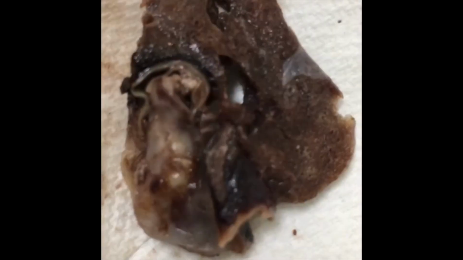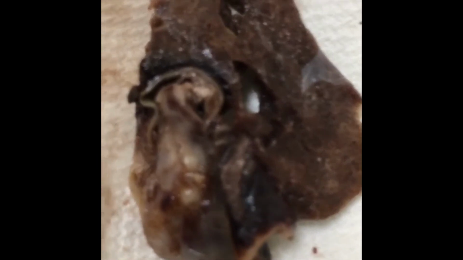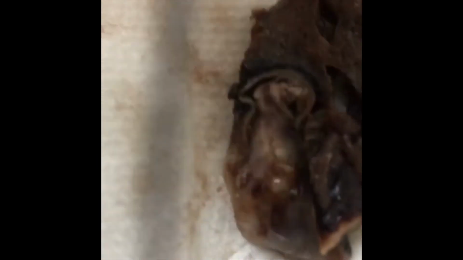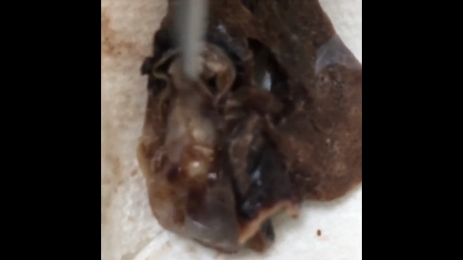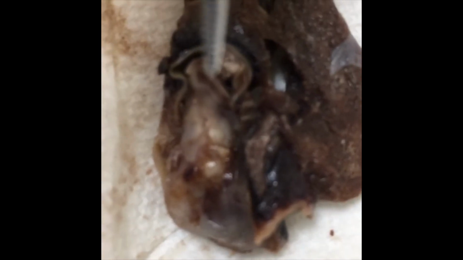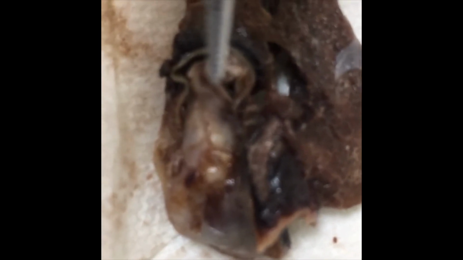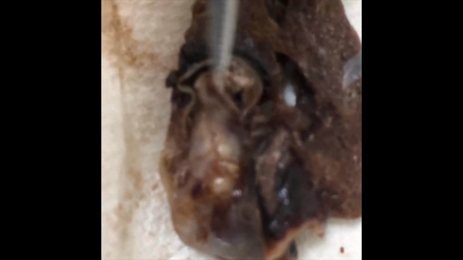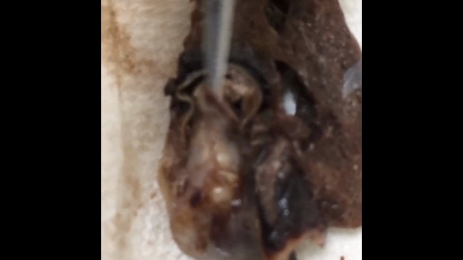I want to show this section of lung showing a nice clot in one of the minor blood vessels of the lungs, a minor pulmonary artery of the lung. So there may be some smaller clots that we'll see in the lung, but where the tip of the forceps is, that's where the clot is. A little embolus, pulmonary embolus there.